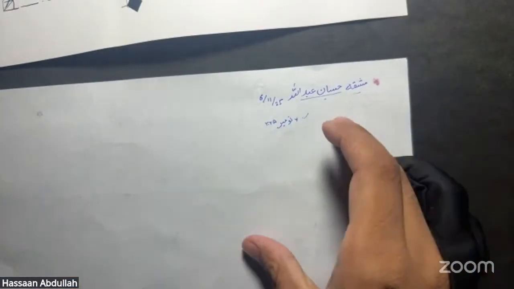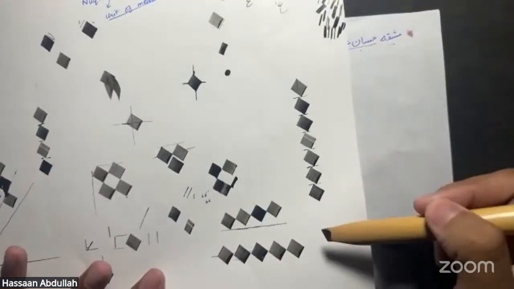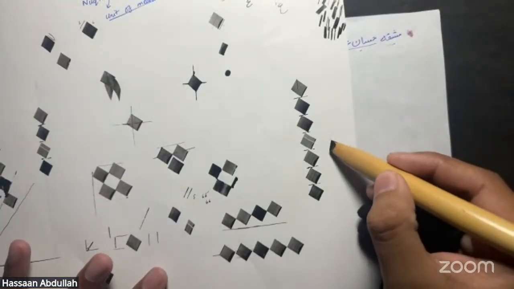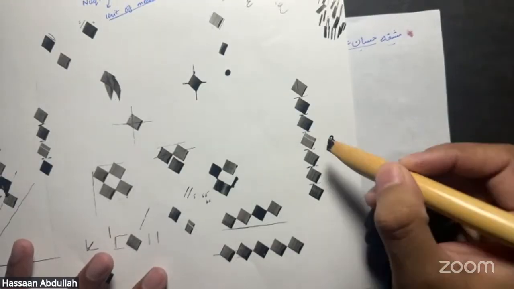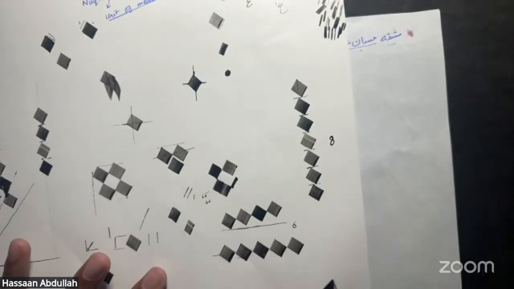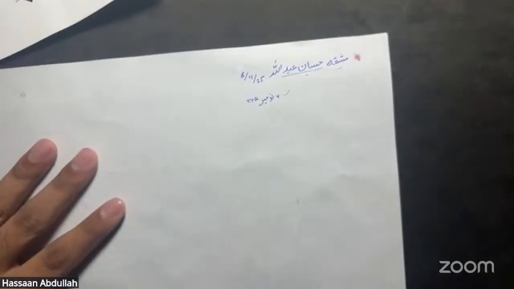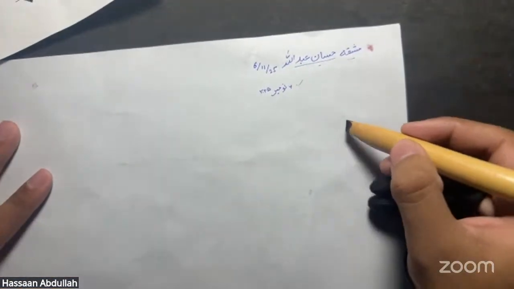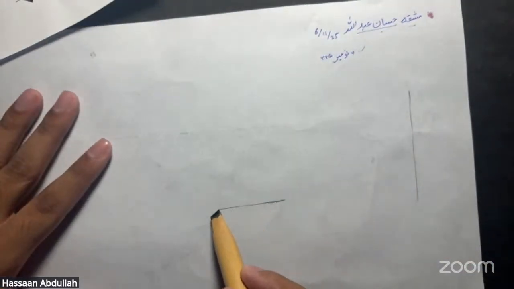And on that page, you are going to write 8 nuktas vertically and 6 nuktas horizontally. Like in this page, for example, this is a practice page. It has 8 nuktas vertically and 6 nuktas horizontally.